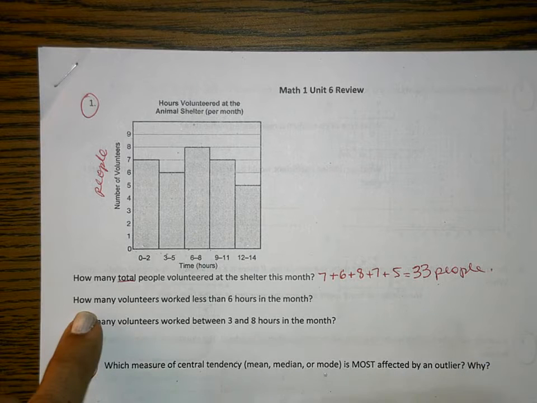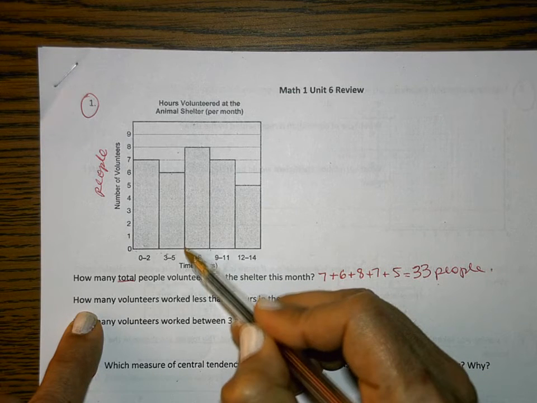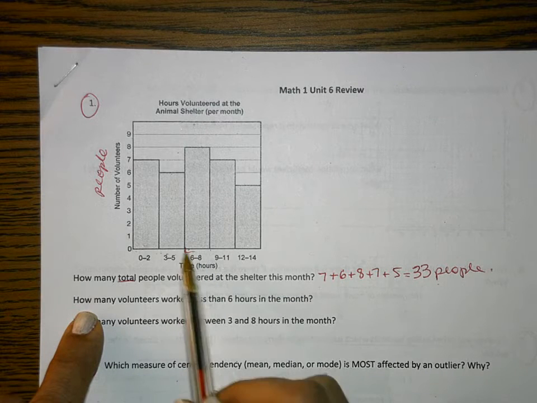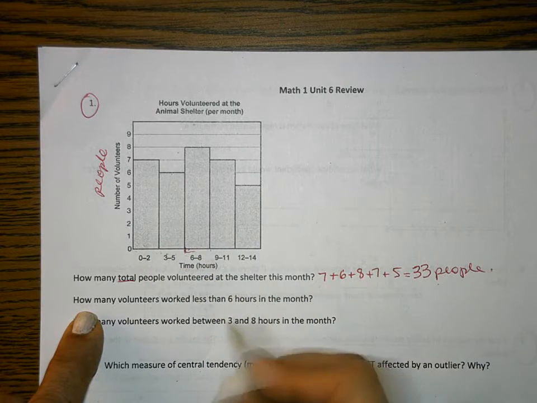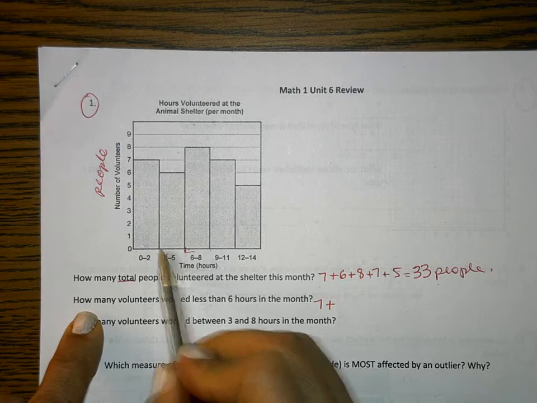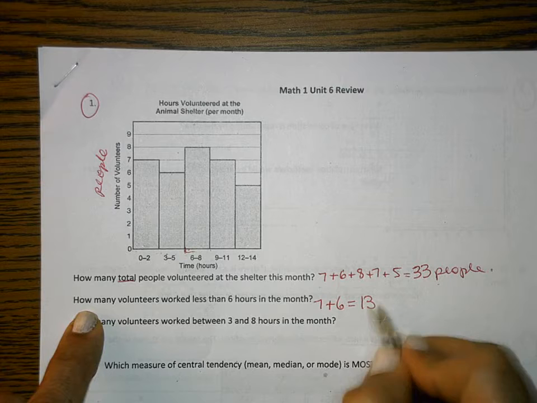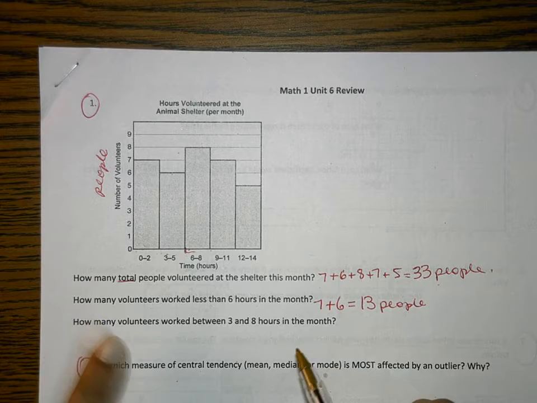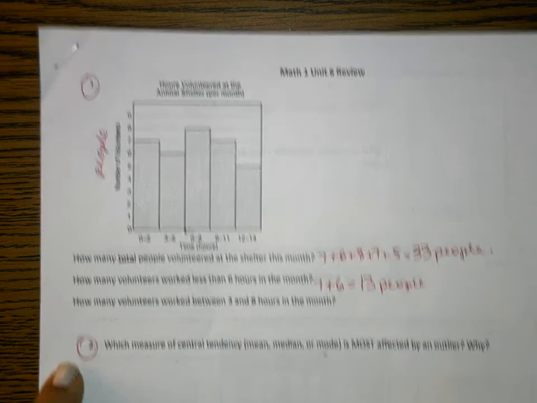Okay? Now it says, how many volunteers worked less than 6 hours? Less than 6 hours. Okay, so here we go. These are right here. If you got to this bar right here or higher, you worked 6 hours or more. He wants less than 6 hours. So less than 6 hours would be these 2 bars over here. The people that work 0 to 2 hours, there's 7 of them, plus the people that work 3 to 5 hours, there's 6 of them. And that would equal 13 total people, okay? 13 people volunteer less than 6 hours. Okay, now I'll let you do this one on your own because you understand how to read the graph. All right? Now let's move on to the next one.